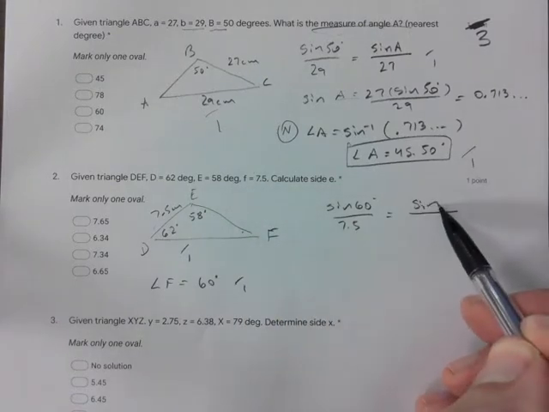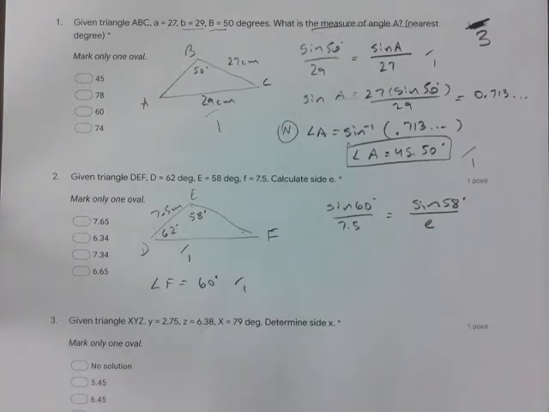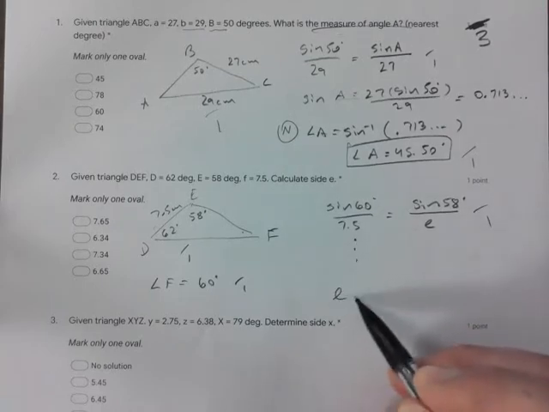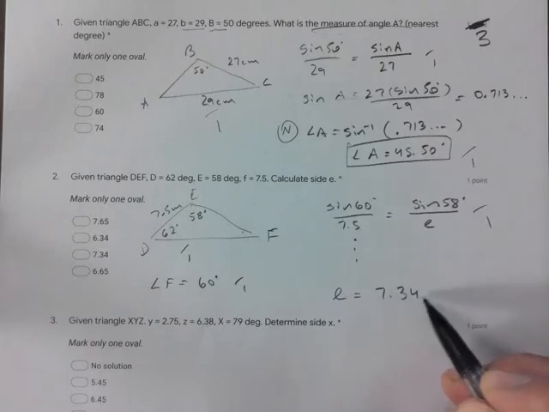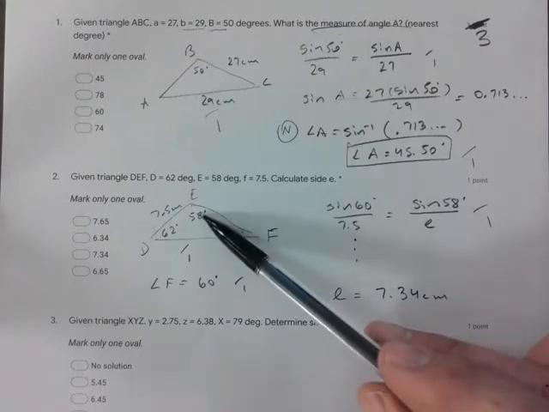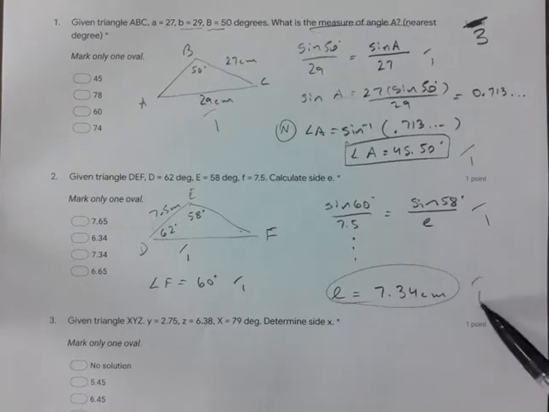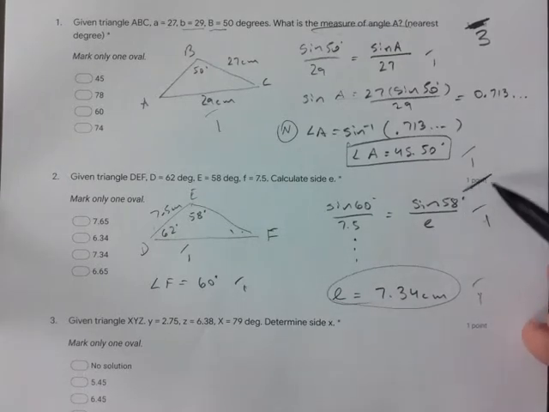So sine of, what is it that you want? E. So sine of 58 over side E. You get a mark for the setup, and there needs to be a bunch of work. So E is 7.34. It's slightly shorter side, and it makes sense because the angle across from it is a bit smaller, right? So you get another mark for that. So 1, 2, 3, 4. That one is worth 4 marks, okay?